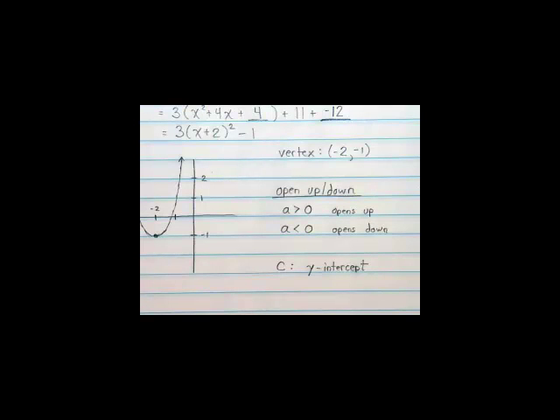Do you guys see a translation in this equation? Horizontal and vertical? Okay. What's the horizontal translation in there? Left 2. And what's the vertical translation in that equation right there? Down 1. Do you see that in the graph? See how we've just taken x squared and moved it left 2 and down 1?